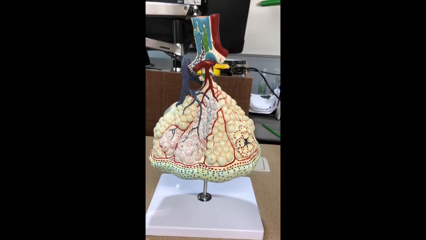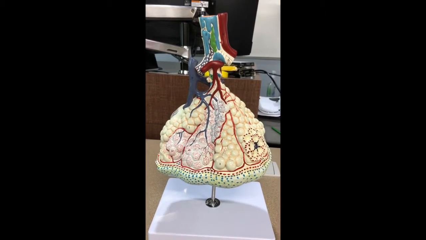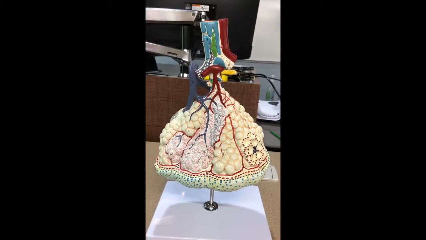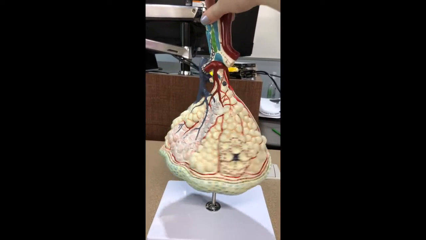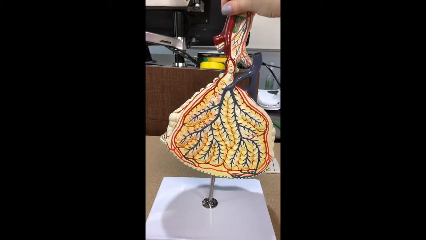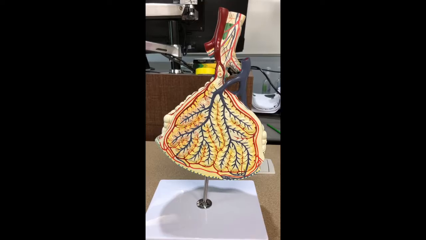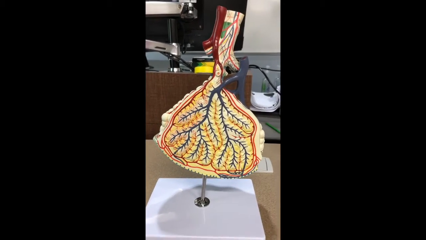You can also see the pulmonary vein and the pulmonary artery. Remember, arteries are normally red and veins are normally blue, but the pulmonary artery and veins is one of two exceptions to this rule. And if I turn this around, you also get to see just how those capillary beds really intertwine with the alveolar sacs and the individual alveoli for proper gas exchange.